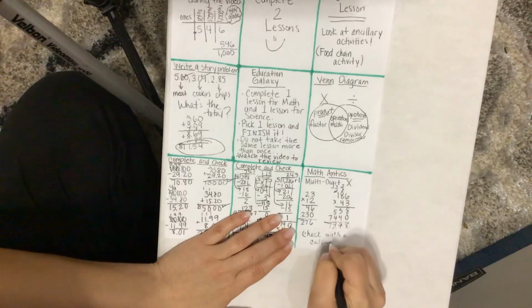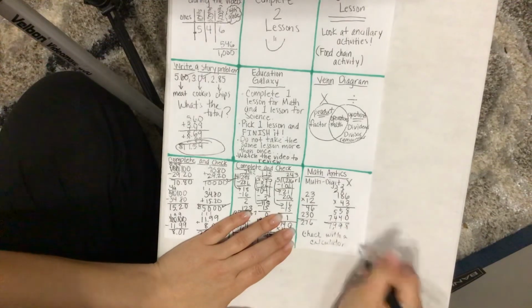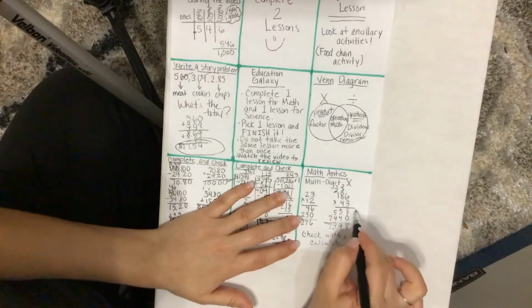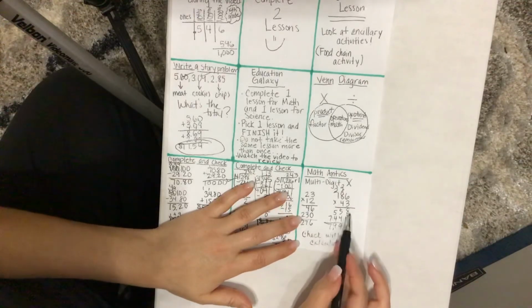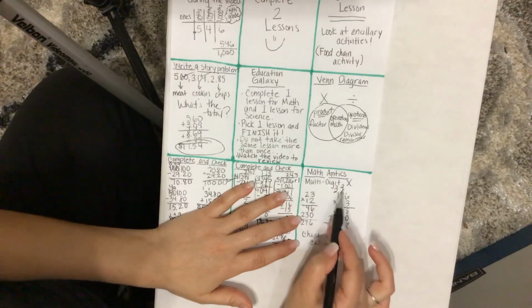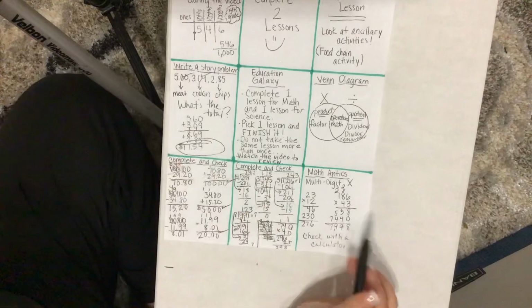Okay? It's okay if you check with the calculator. I will know if you did the work on your own because I can look at this, okay? If you have 2 rows and if you have your numbers on top where you regrouped, then it's easy for me to know that you actually did the work.